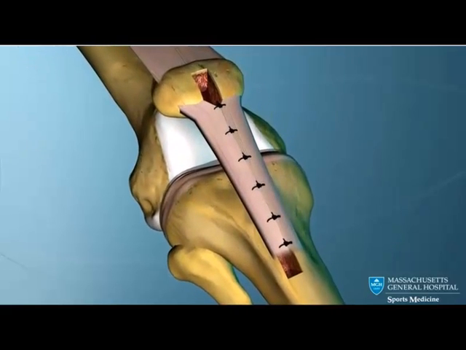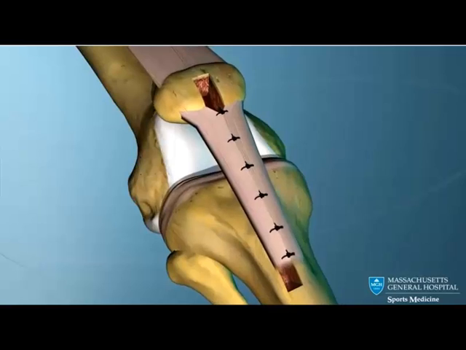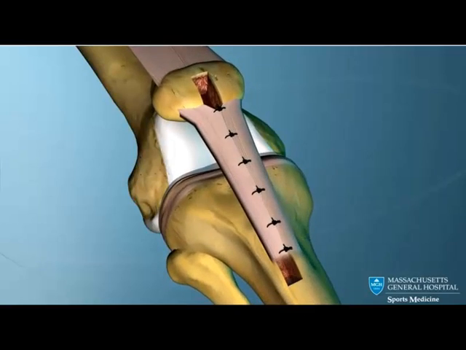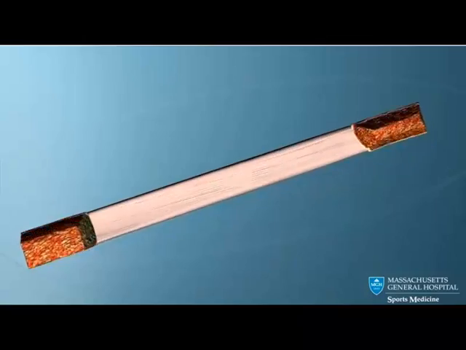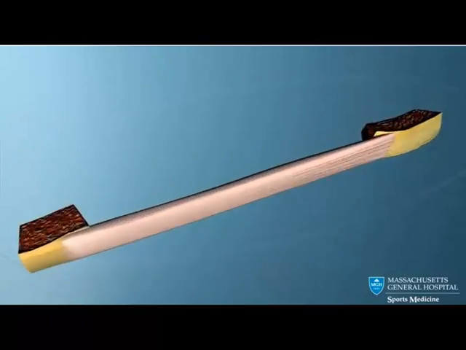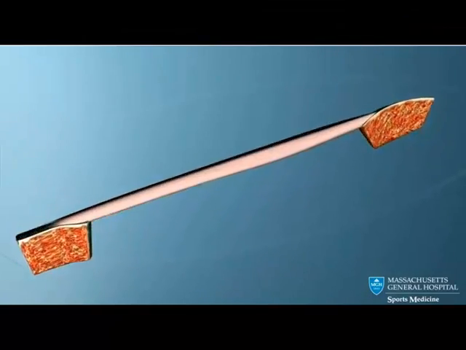The tendon heals and eventually regains its strength. This graft can also be taken from a cadaver. This has some advantages, but also some risks.